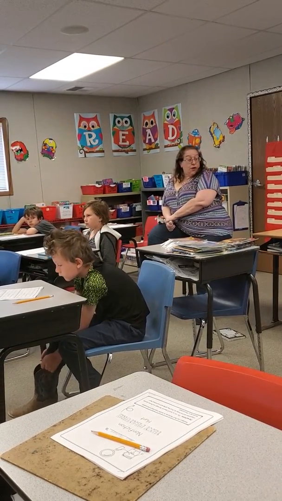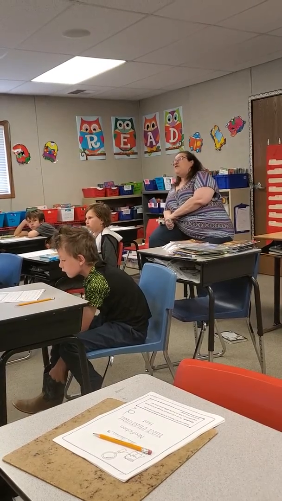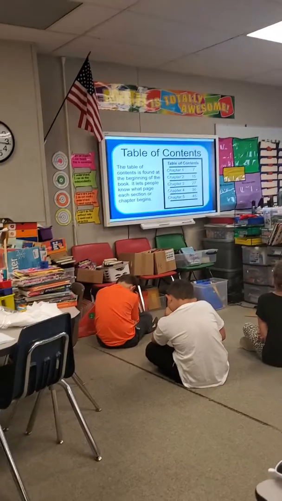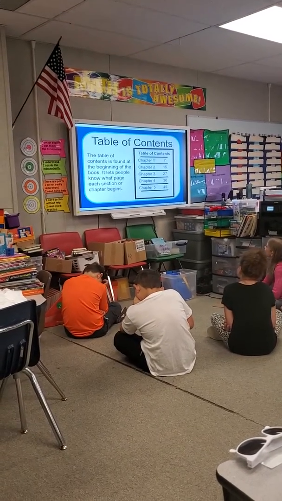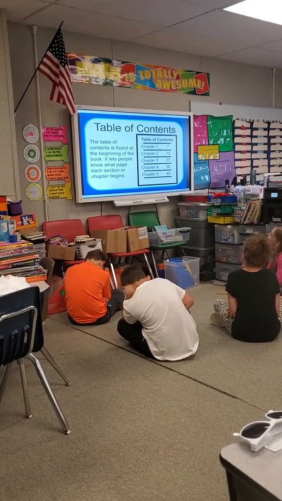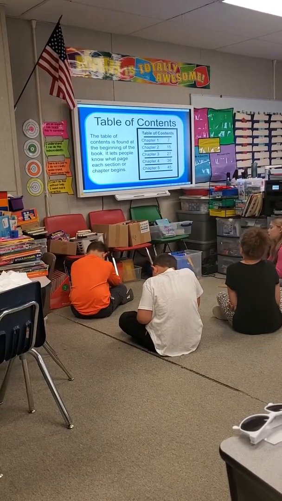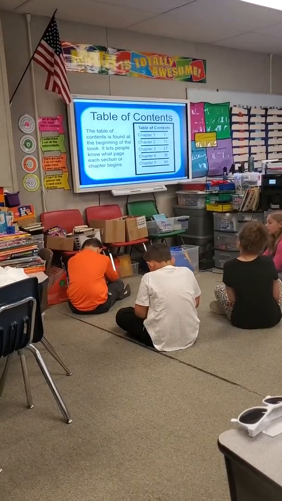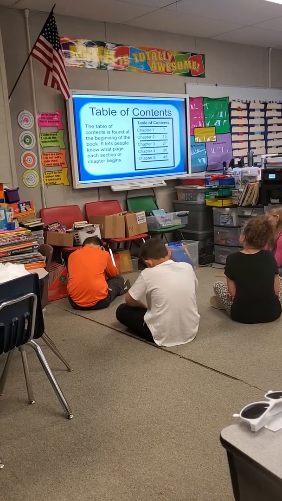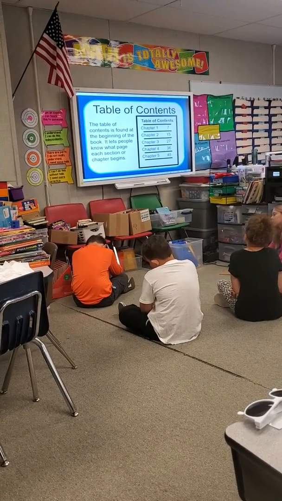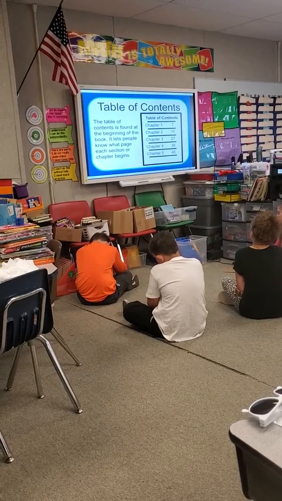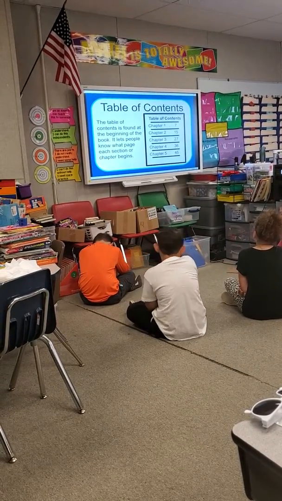Now this is another one you're going to find in the beginning of the book, and we've talked about this many times. I need to make sure you remember how to use this, because this is going to help you narrow down what you are looking for. If you have a big book that's, say, like 50 pages, 60 or 100, and you need to find a chapter about a specific thing, your table of contents can help you.